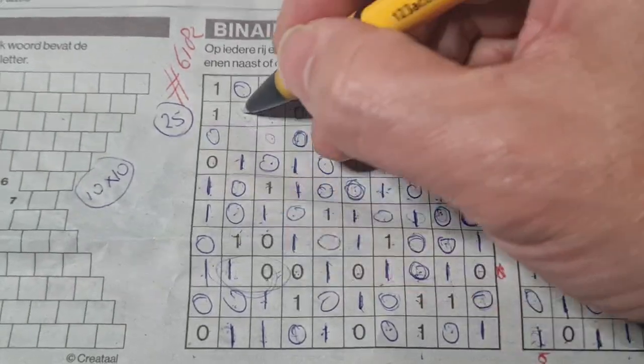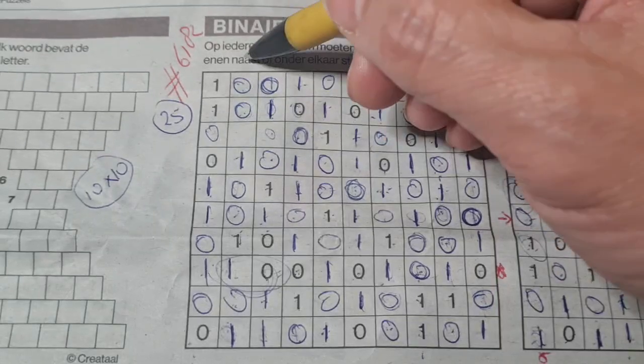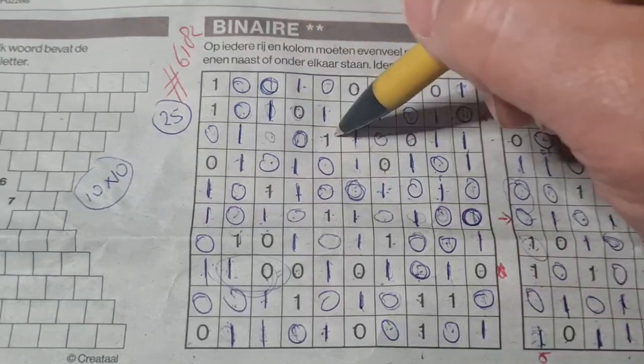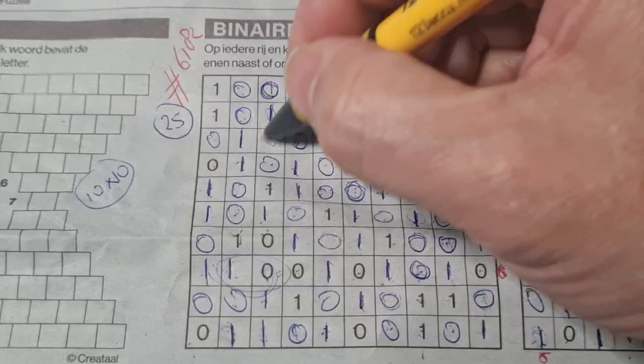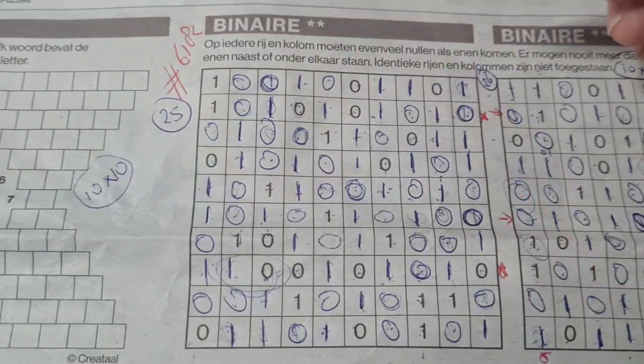We have 1 here, this should be no. We have an O here, this should be a 1. Double O, here 1, there 1. 1, 2, 3, 4, 5 1. So the rest are O's. 1, 2, 3, 4, 5. Yes, completed in 7 minutes.